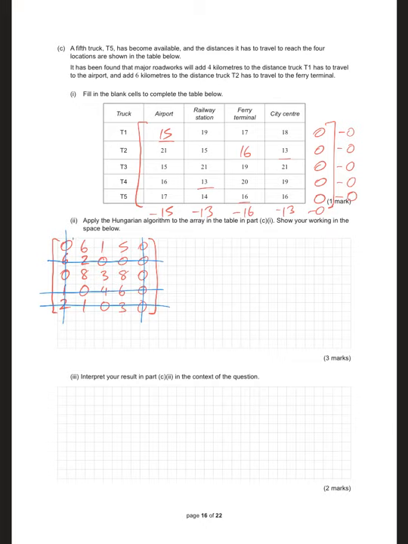Alone in its row, alone in its column, no. Alone in its row, alone in its column, no. Alone in its row, alone in its column, no. Alone in its row, alone in its column, yes. No. Alone in its row, alone in its column, no. No. Alone in its column, yes. Alone in its row, alone in its column, no. Alone in its row, alone in its column.